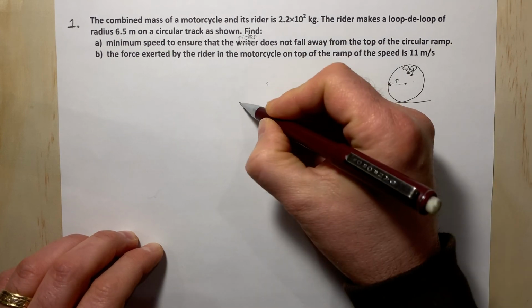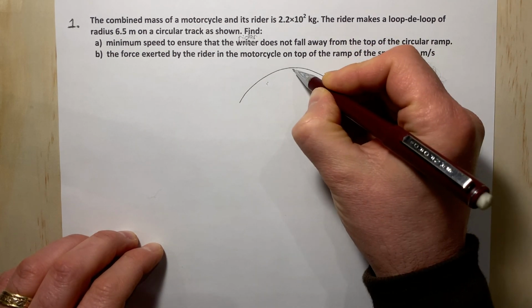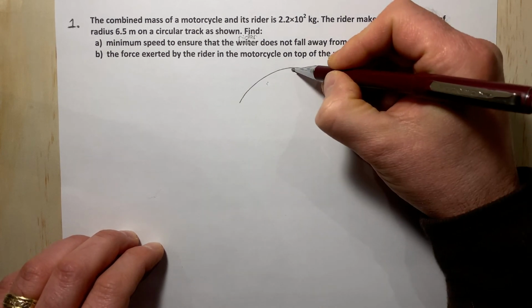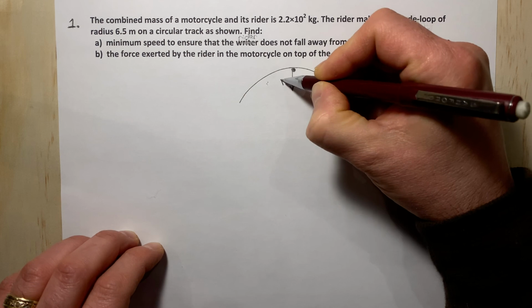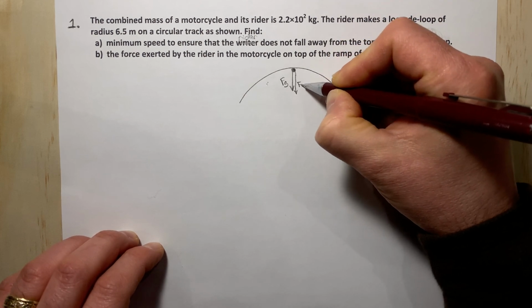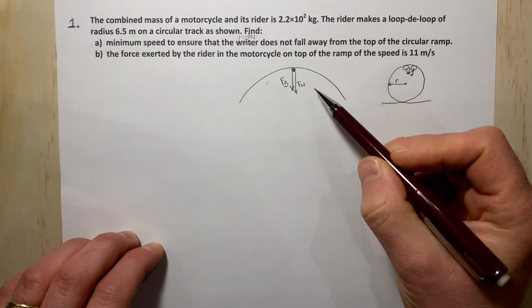Looking at that diagram, if I kind of just redraw this a little bit, if I say that the rider is right here, when they're at the highest point here, they're going to have force of gravity pulling them down, but they're also going to have the normal force pulling them down. And this one might be just a little bit tricky.